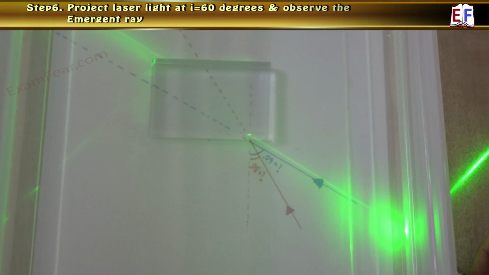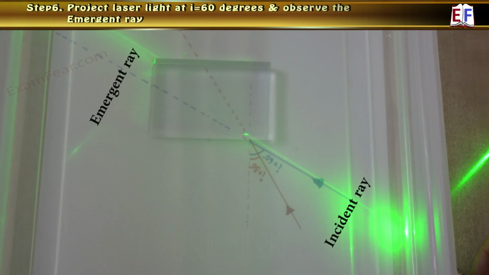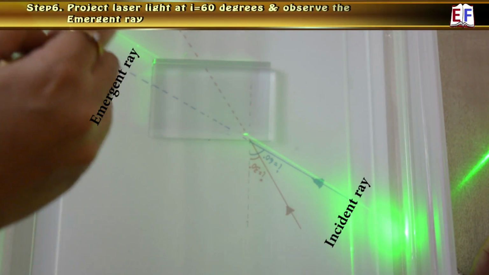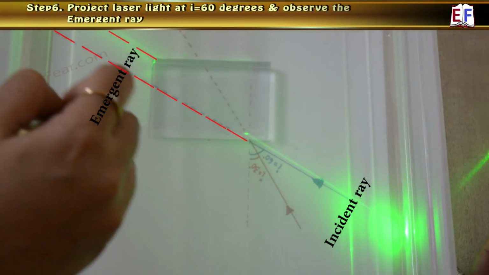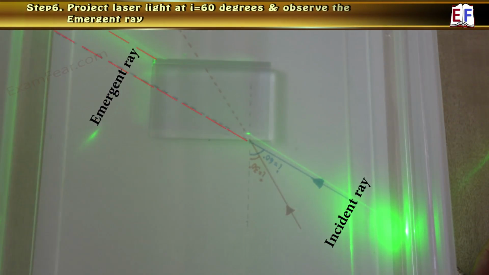So let us now project the laser light at an angle of 60 degrees. So what do we see? We see this is the emergent ray. Now this emergent ray is parallel to this incident ray. That's what we had discussed before, so this turns out to be true.